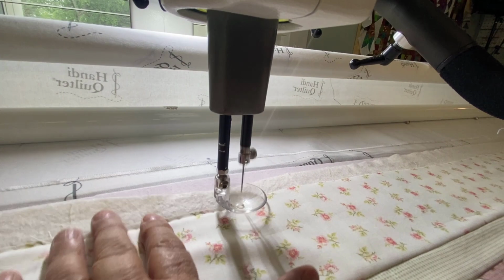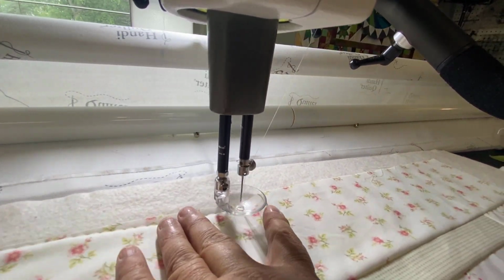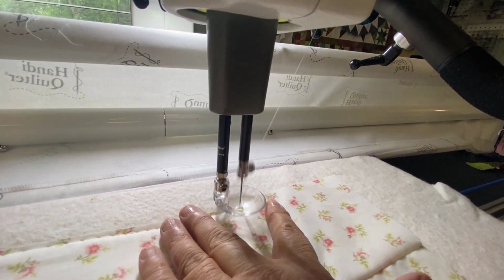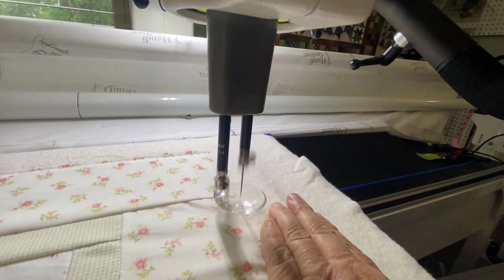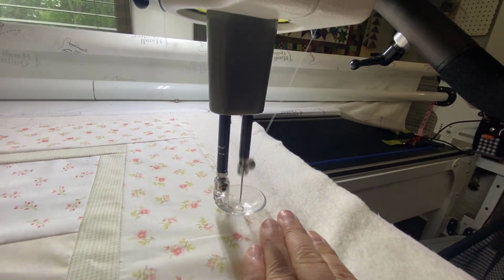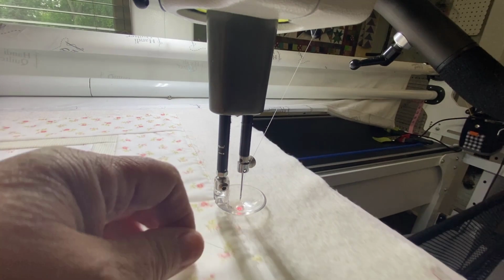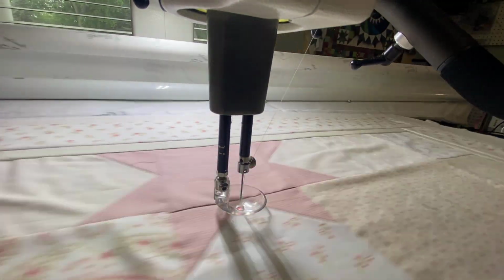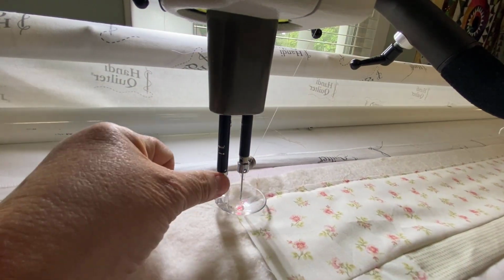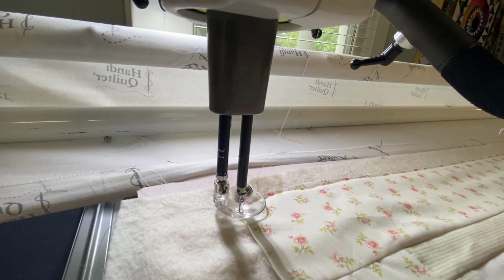So here I'm just showing you how I baste. Now this is 3 times the actual speed on my video, so don't think my machine goes this fast. But I go to Quilt and then select my baste, and I have my baste set to 1/4 inch. I'm doing 1/4 inch across the top, then I go down as far as I can on the right, and then I go down as far as I can on the left.